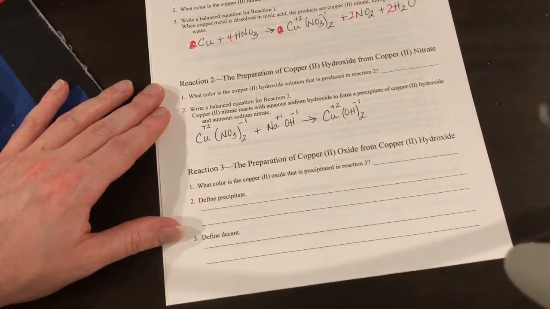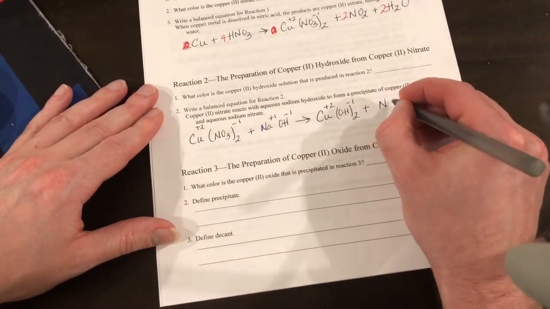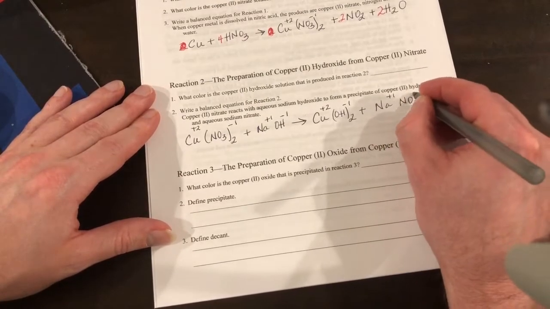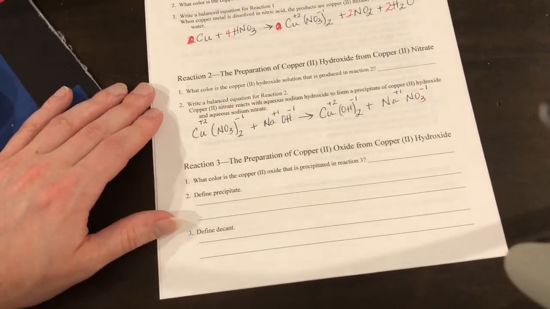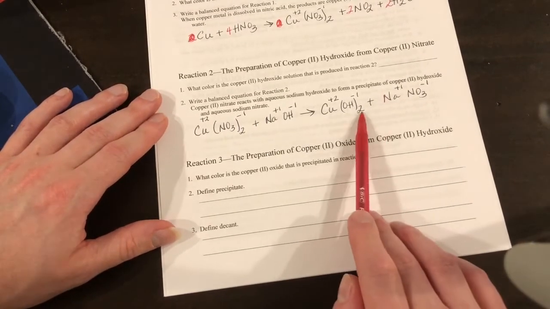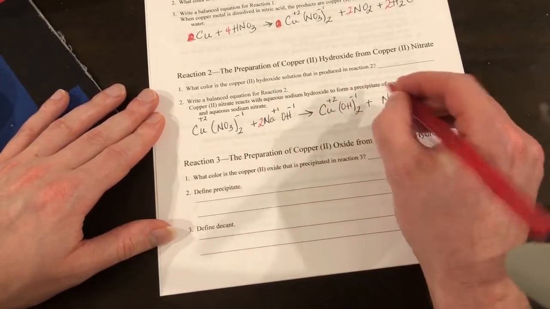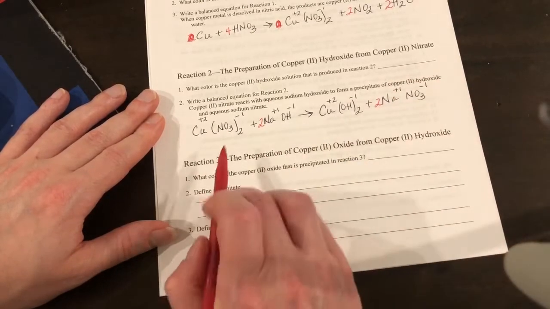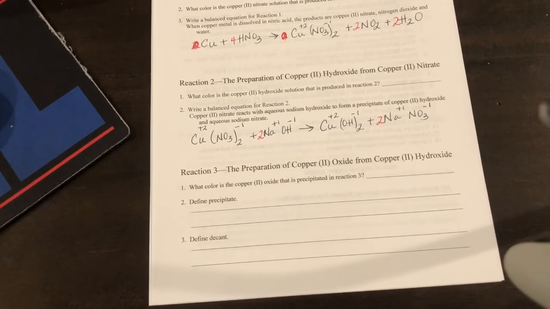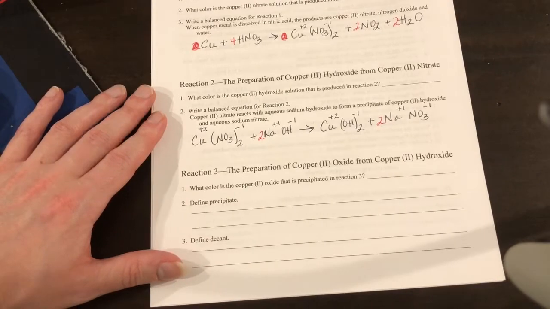So we crisscross like that. Plus aqueous sodium nitrate. So Na with a +1 charge. Nitrate is NO3 with a -1 charge. Okay, now we're going to balance this. So we got 2 hydroxides on this side. We'll put 2 hydroxides on this side. 2 Nas, 2 Nas, 2 nitrates, 2 nitrates, and it's balanced. You don't have to write your solubility rules or whatever. I wouldn't worry about it for this lab.